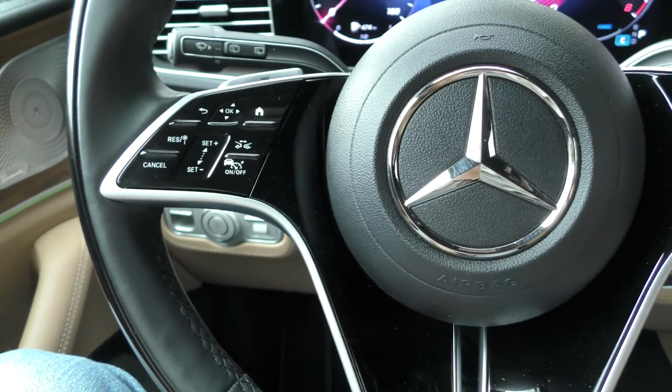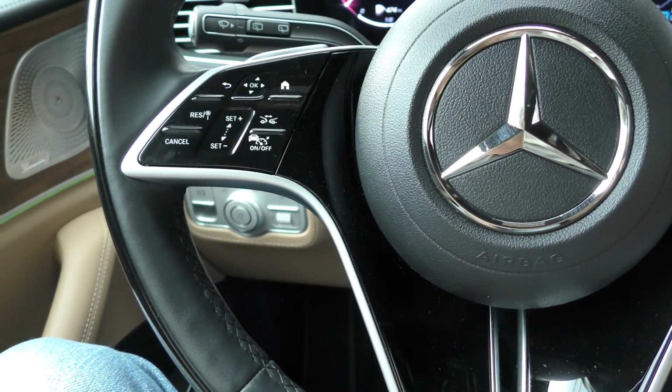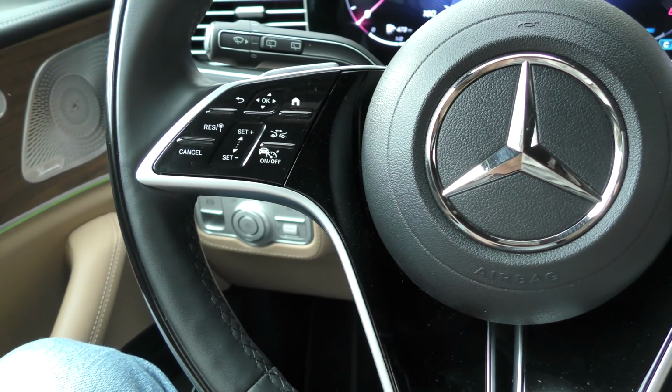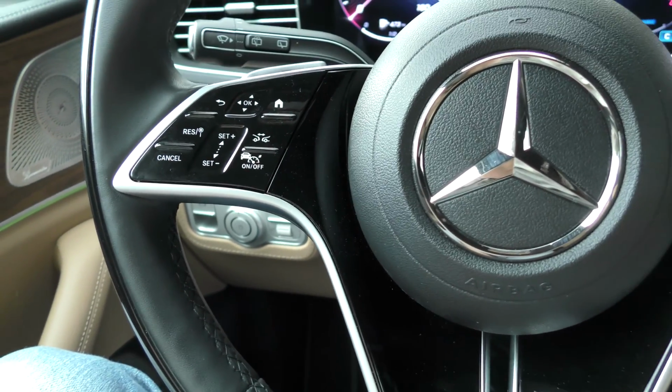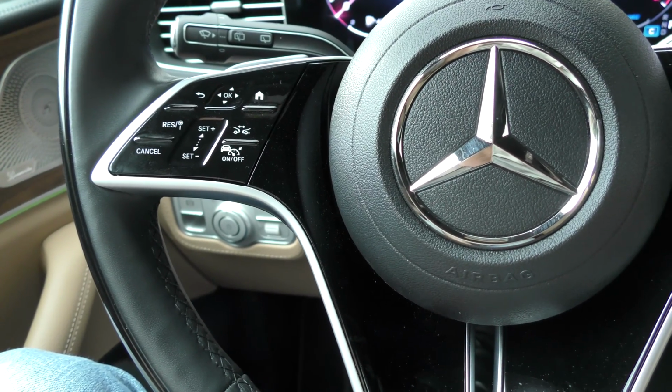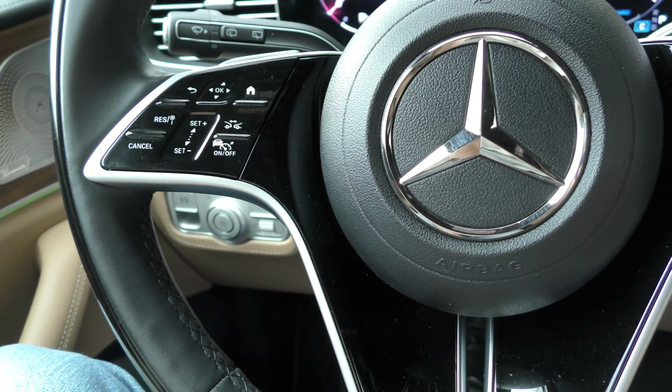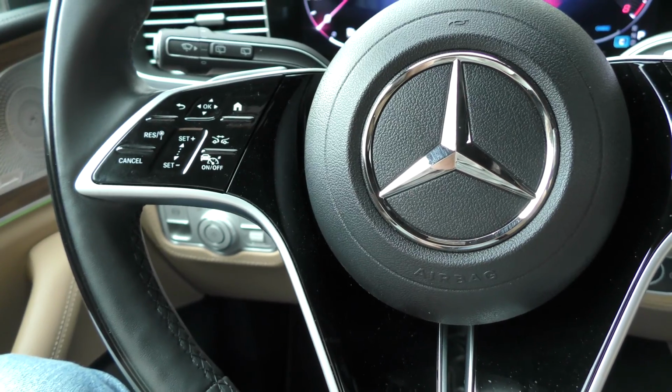Hello everyone, today I am going to teach you how to use Distronic Adaptive Cruise Control in a Mercedes-Benz, along with a couple of the other features. We will talk about the stop and go assist and the lane change assist.